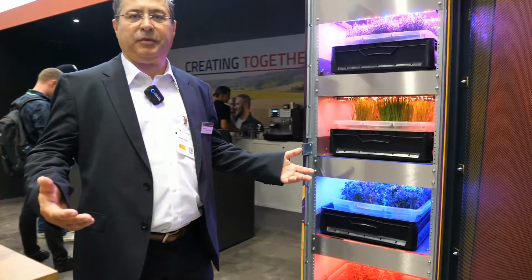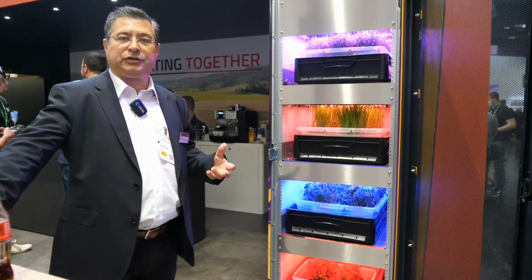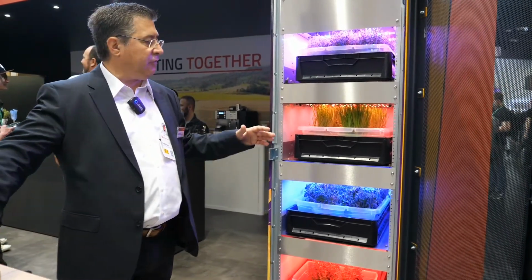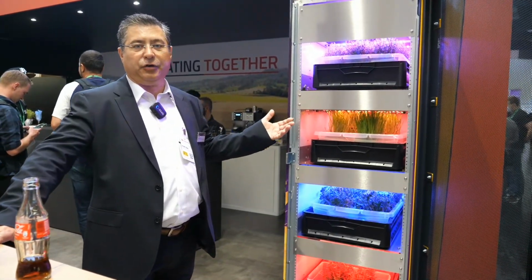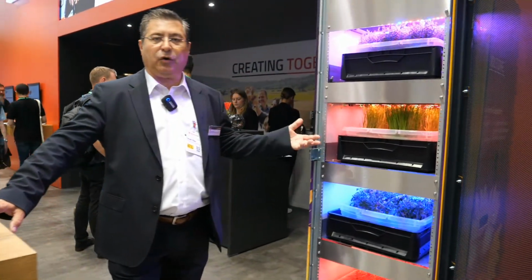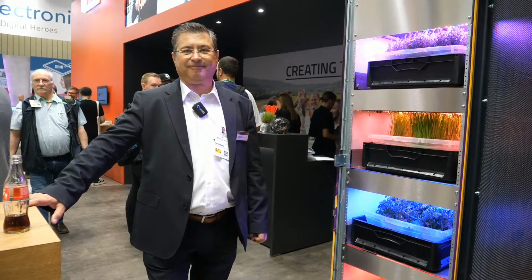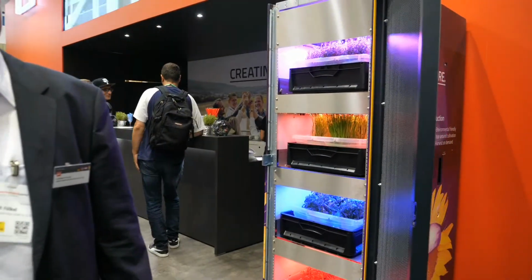And this is vertical farming, this is for the future. You can imagine urbanization, you want to have fresh vegetables, and you can even have a small device like that in the kitchen. For personal use, it could be enough, and you have fresh food always in your kitchen. And all these components are sourced through Würth Elektronik.